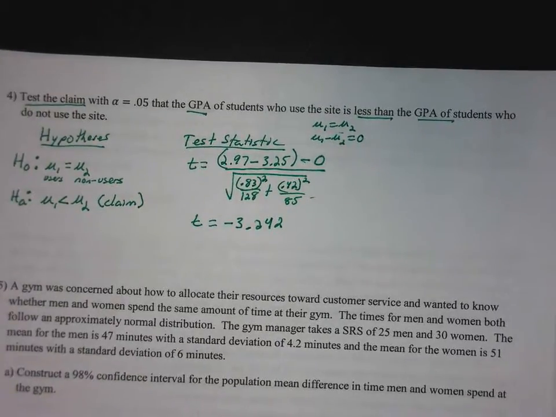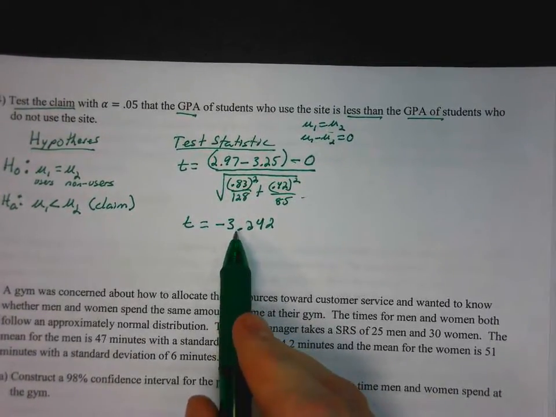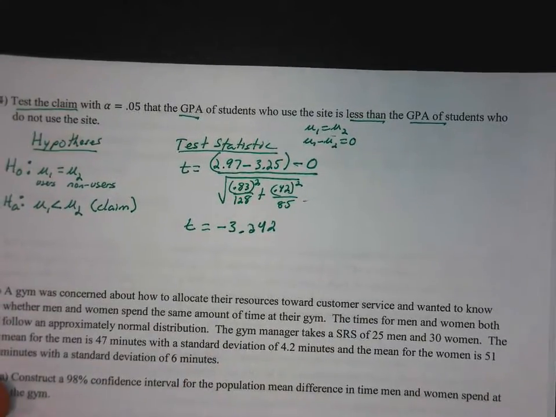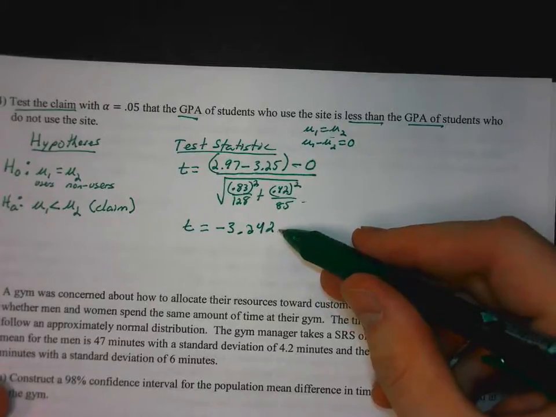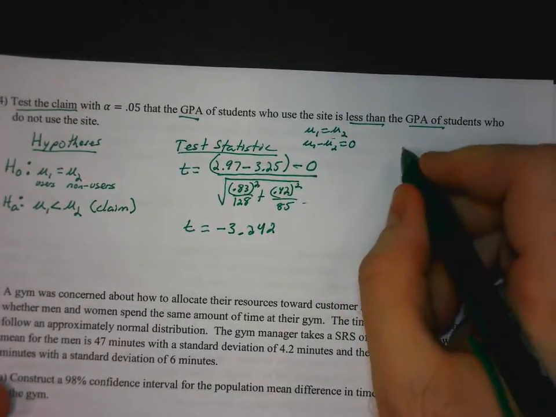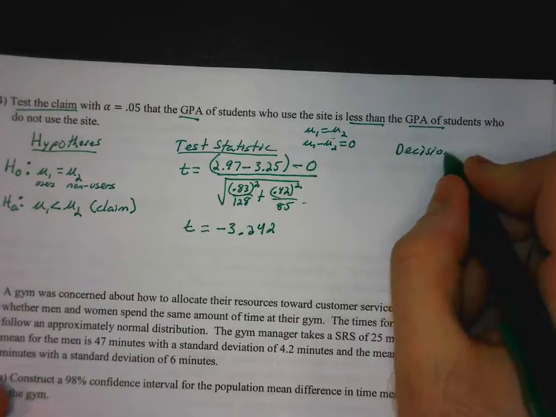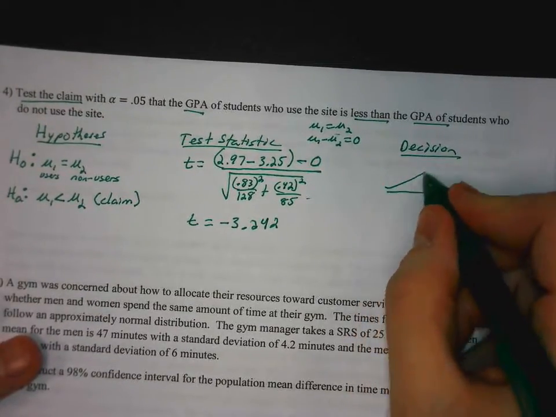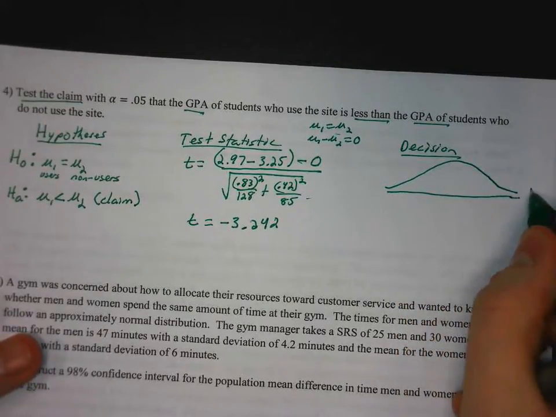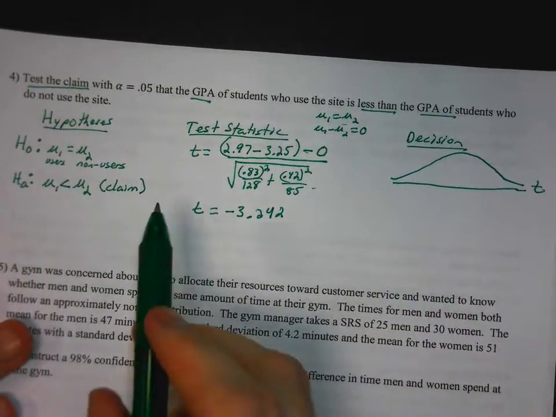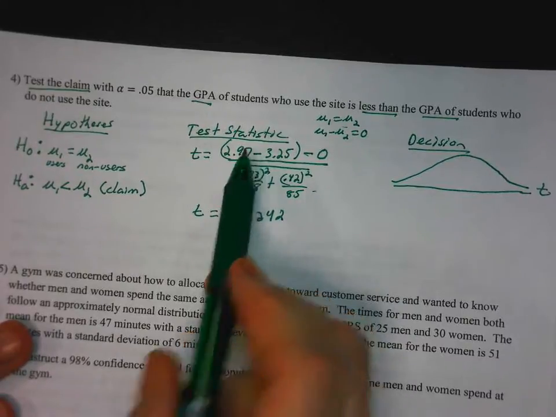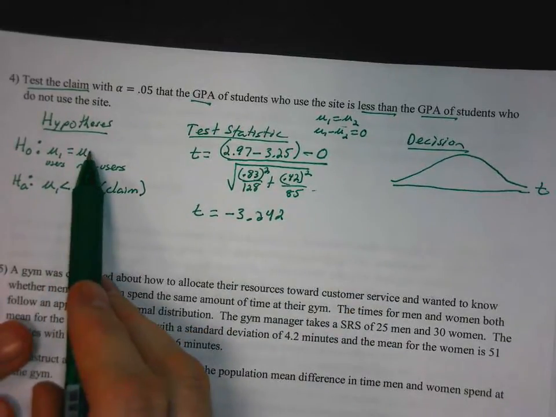I suggest that you pause the video and make sure that you get that number on your calculator, or else you're going to miss it every single time. So make sure that you get the order of operations correctly. Once you find the test statistic, remember we need to make our decision. So we look at our t-distribution, and we want to know, is that difference, 2.97 minus 3.25, an unusual difference if mu1 really equaled mu2?